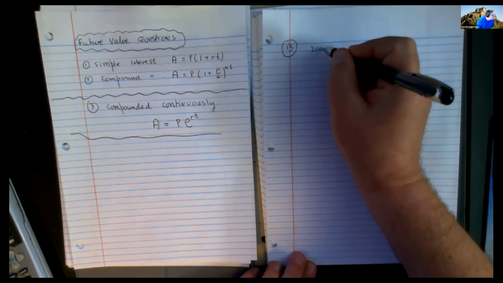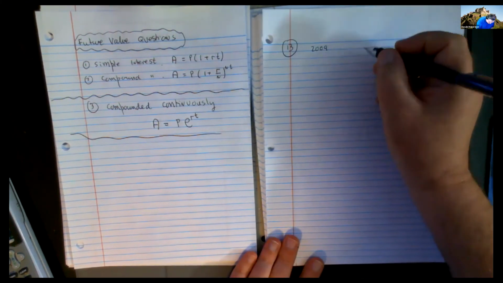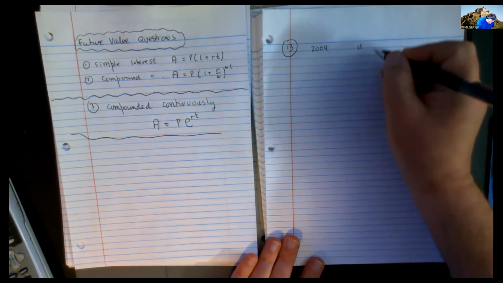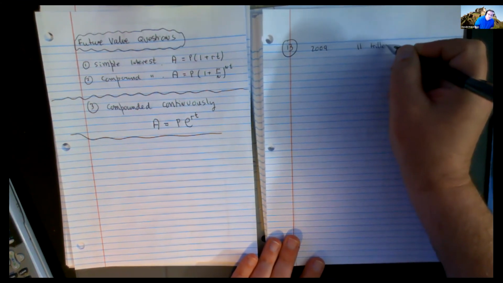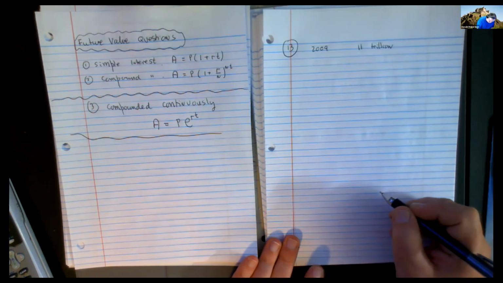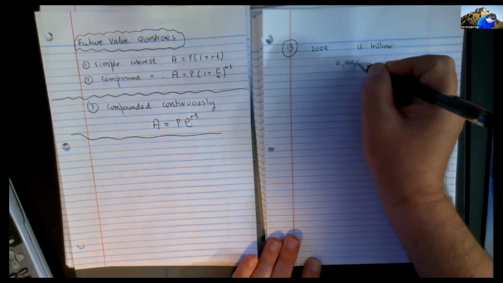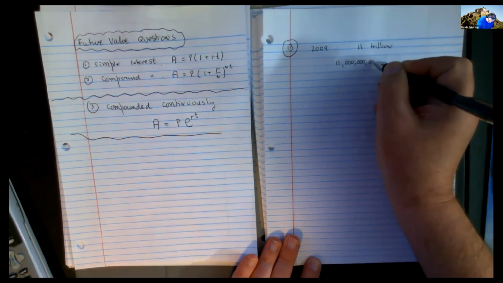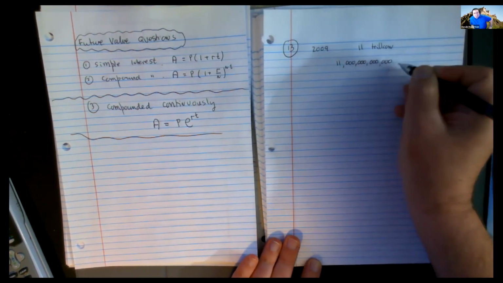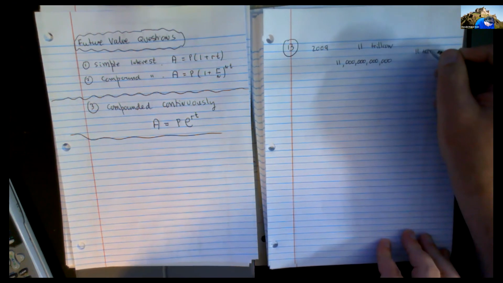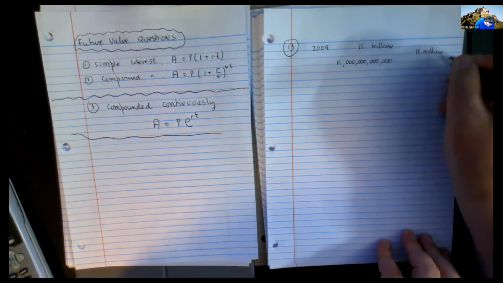Did you know that in 2009, the American national debt was 11 trillion? Now, do you know what a trillion is? It's 11 million million. That's what a trillion is. It's 11 million million.